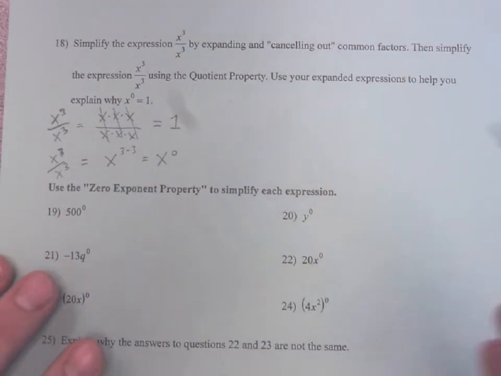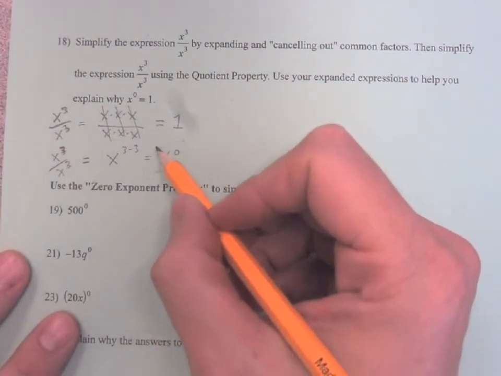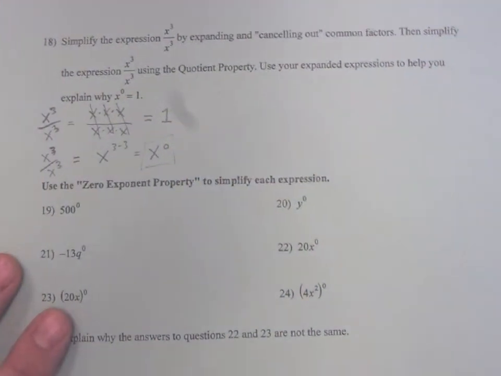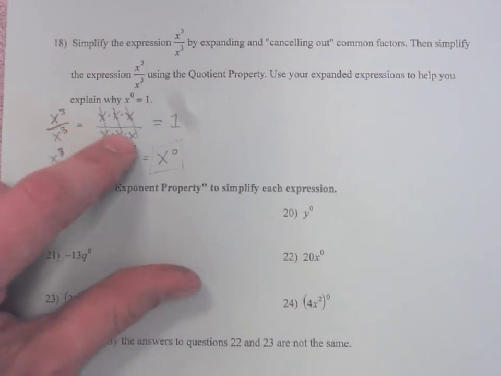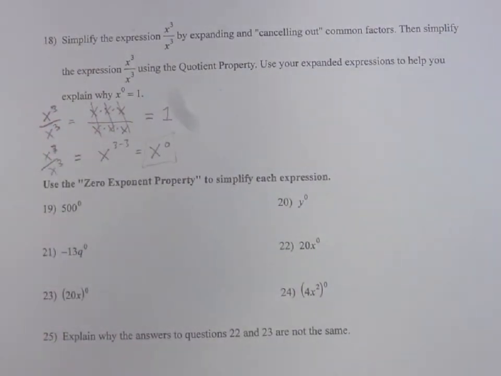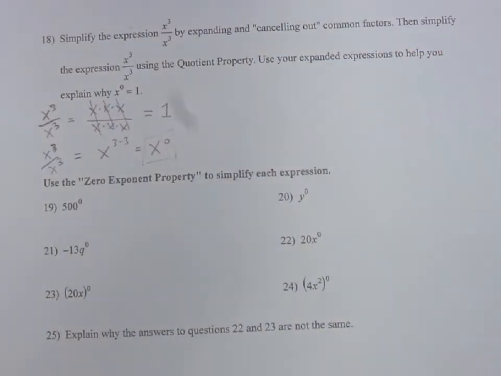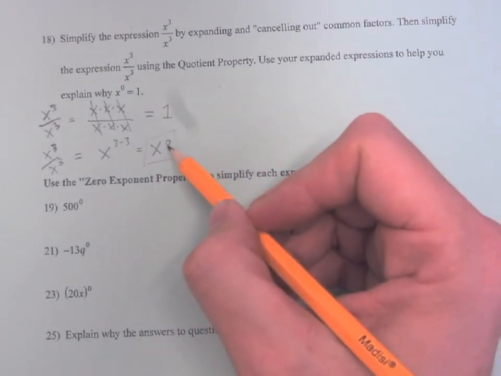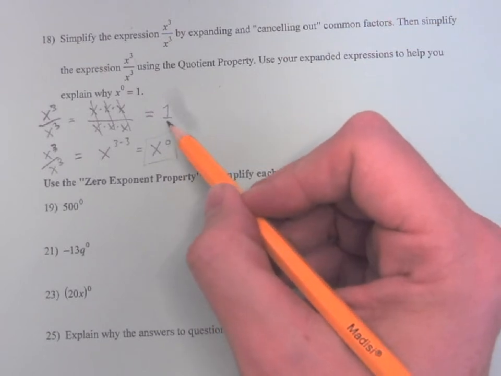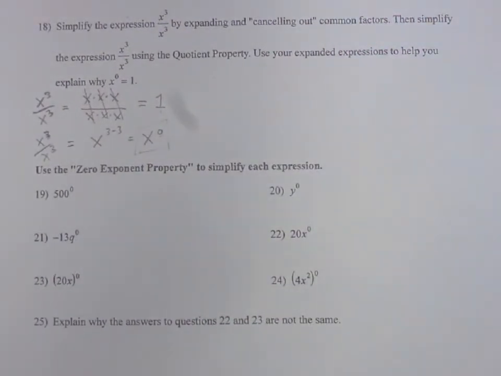Well, this is how I might explain this. You can use your own words or your own observations, but this is what I'm seeing. For x to the 0, imagine that I had a bunch of x's that all canceled out. So I have 0 x's left. But when they all canceled, what was the number that was left over? If we're talking about multiplication and division, or the multiplicative inverse property, then the number that's left over is a 1. So when all the x's cancel and we have 0 of them left, the number that's left over is a 1.